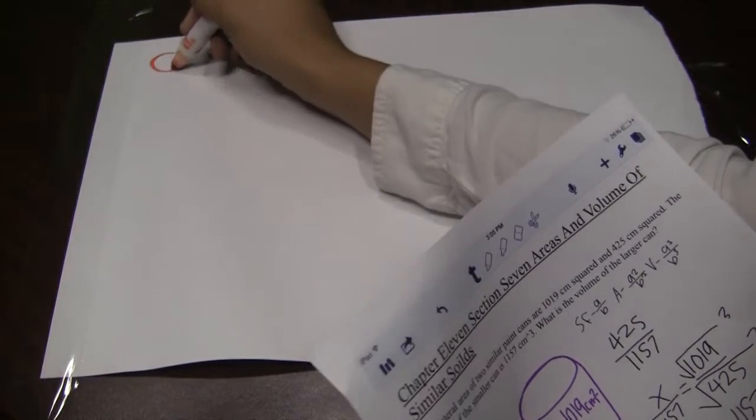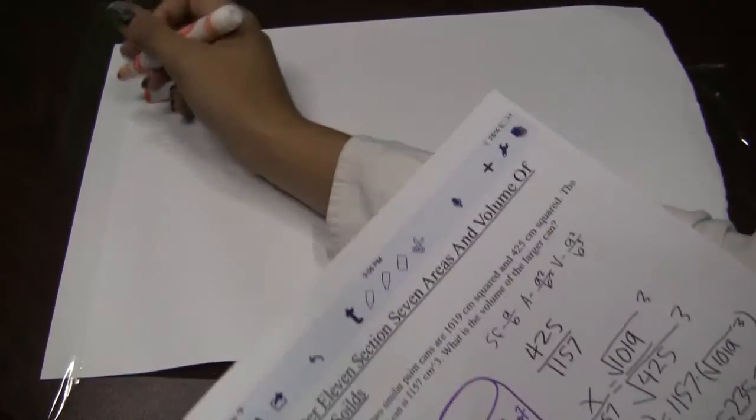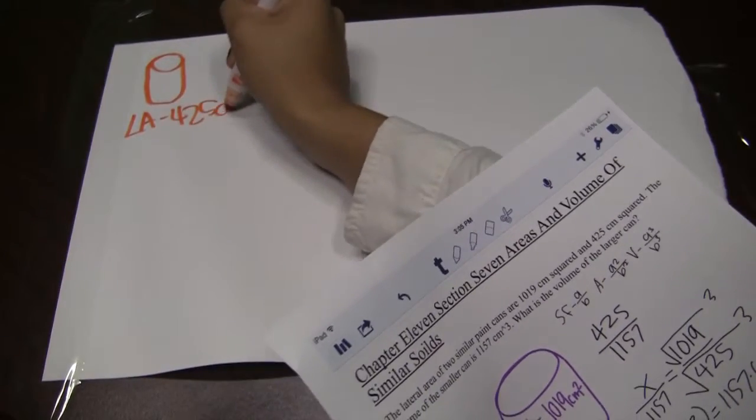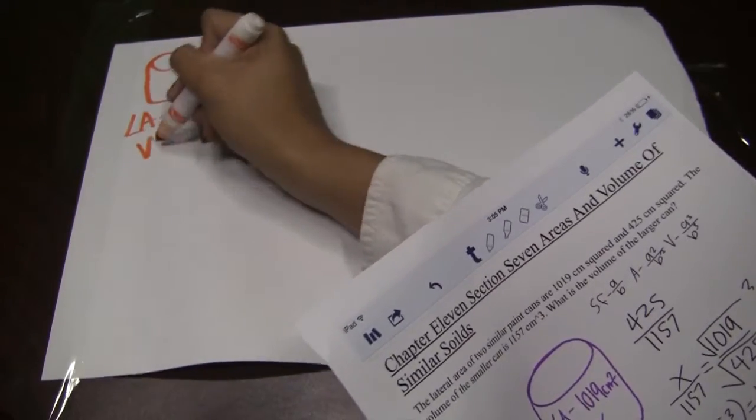Okay, guys, so the third problem goes like this. The lateral areas of 2 similar paint cans are 1,019 centimeters squared, and the smaller one is 425 centimeters squared. The volume of the smaller can is 1,057 centimeters to the third power. What is the volume of the larger can? So let's draw pictures. Let's draw the first one first. You can just draw that, and you're going to label underneath the lateral area, just so your mind knows what's going on. Don't forget the volume.